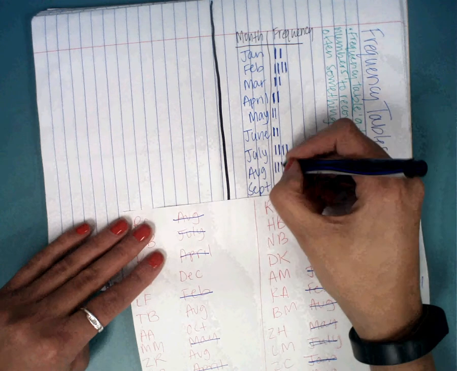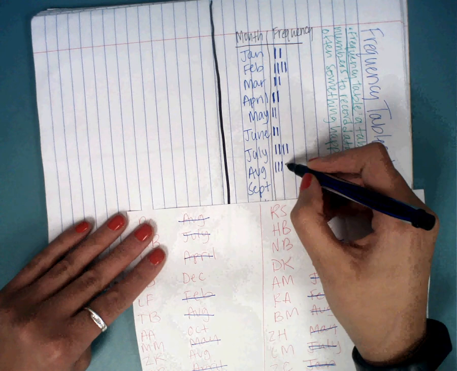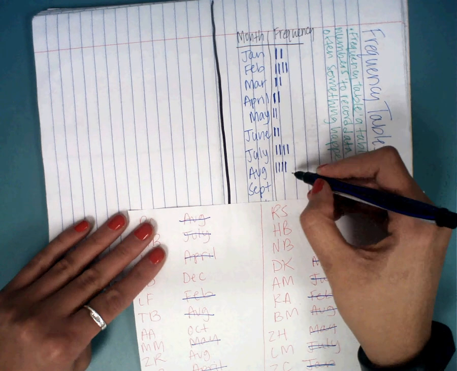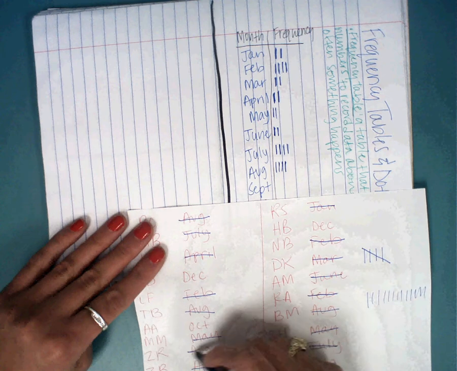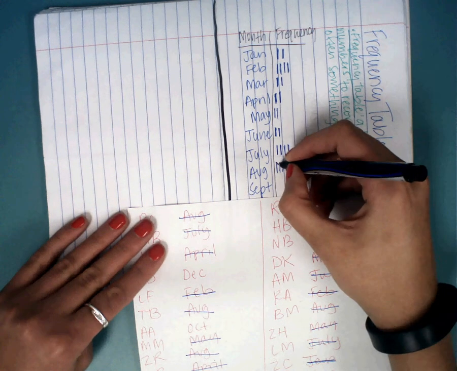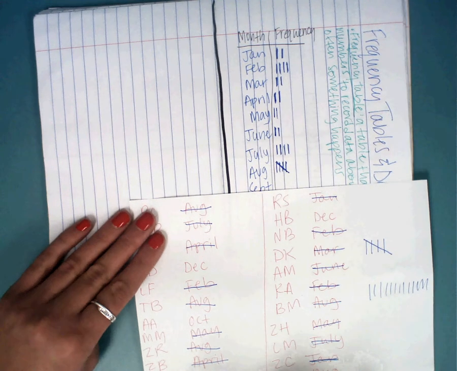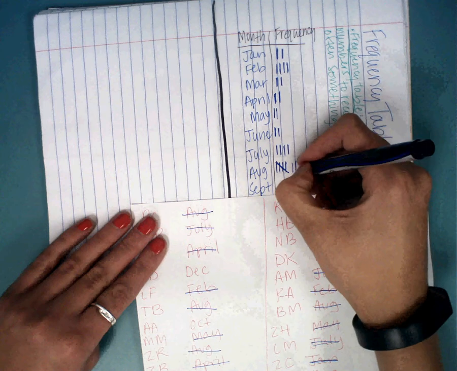Remember the 5th one we were going to cross over. And here is the 5th one. Zoe Rodriguez. Okay, 5th one right there. And then up 2 more together down there. I'm just going to cross them off and put 2 tallies. You see how I did my 5 and then I have 2 more, so I'll keep going.